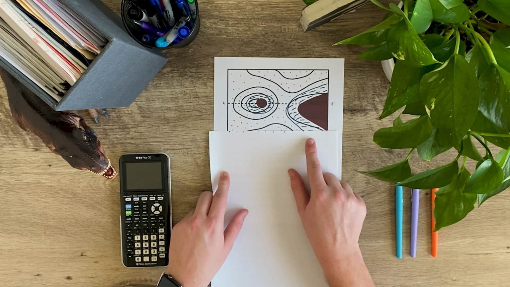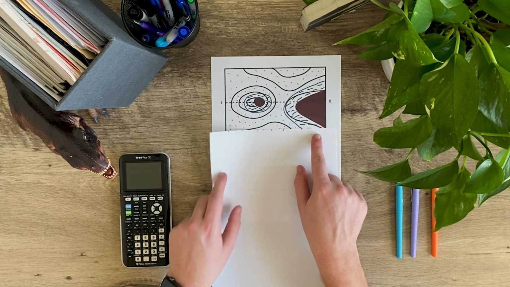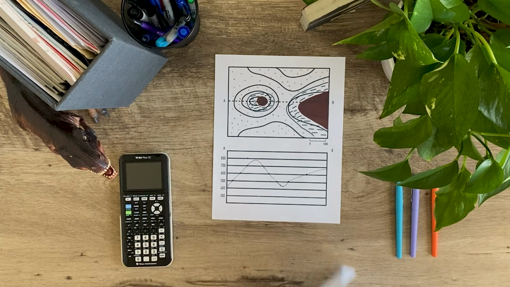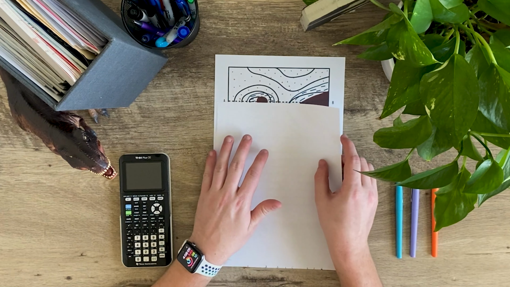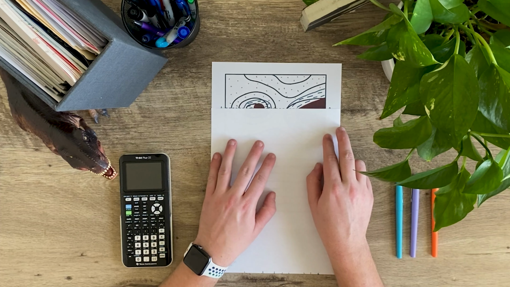Please don't use the same side that you mark the topography on, because so many times students will make marks here, and then when they drag it down, they'll go, wait a minute, what does that mark mean? Don't do that, just use the other side.